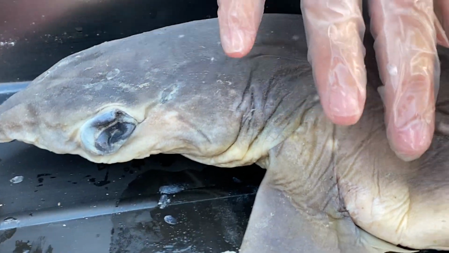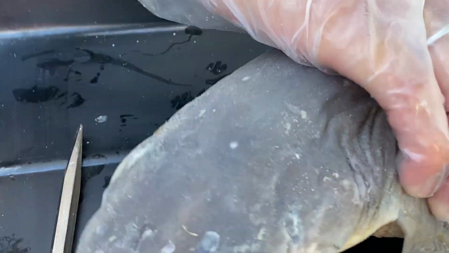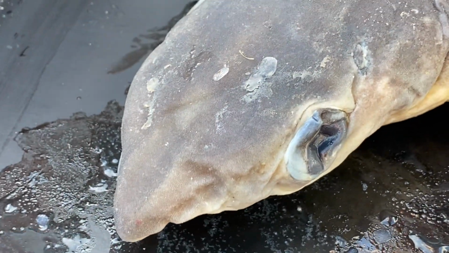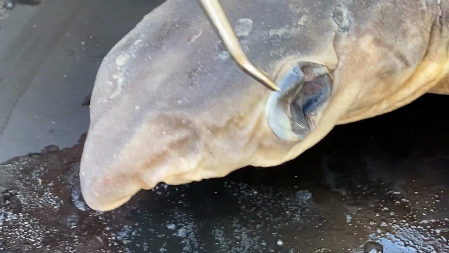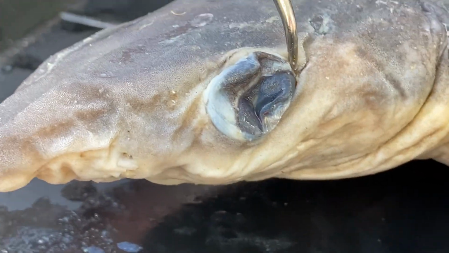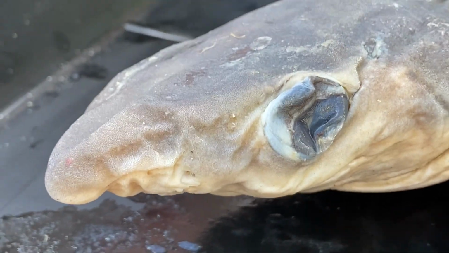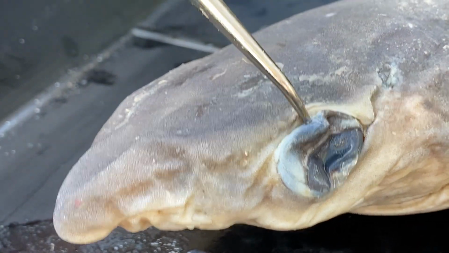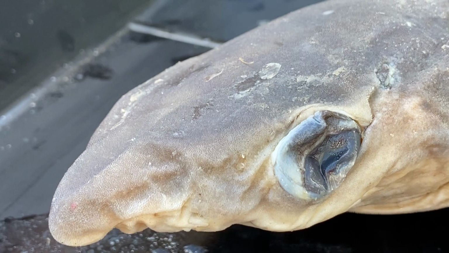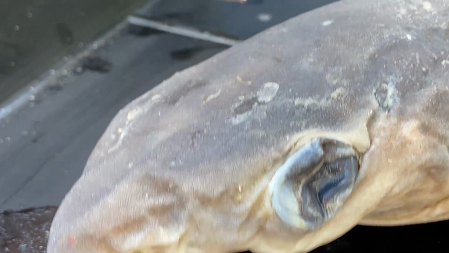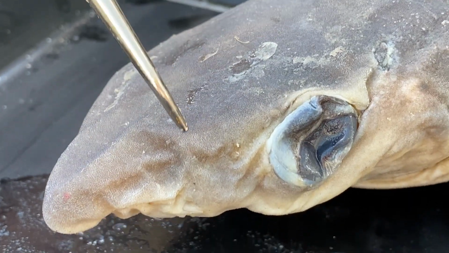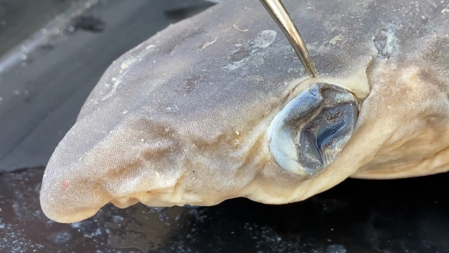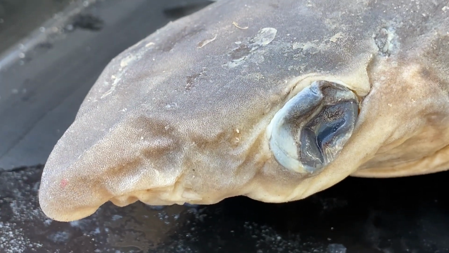Let's look at the head region. So we have lots and lots of sensory structures right here. First off, you have the eyes. Some sharks have a third eyelid, what we call a nictitating membrane. The dogfish does not have a nictitating membrane. The eyes are one of the more vulnerable portions of the shark. So when it's going to get a predator, it needs a way to protect its eyes. If it does not have a nictitating membrane, this eyelid will usually roll back in place to protect it.